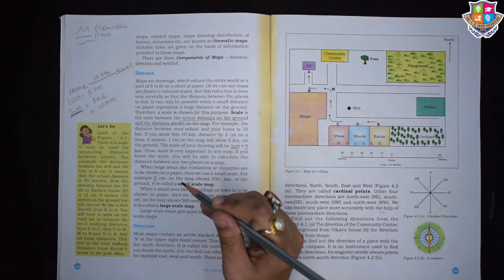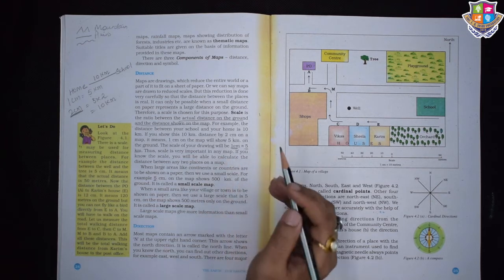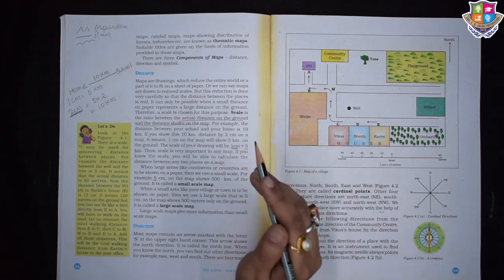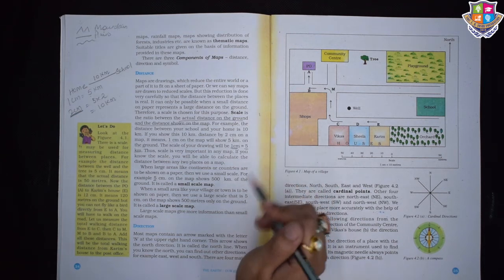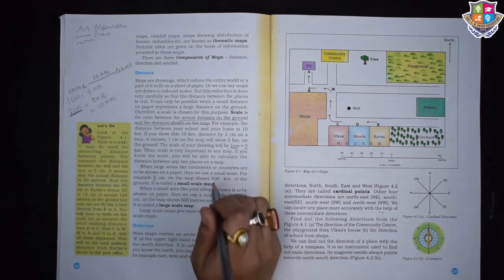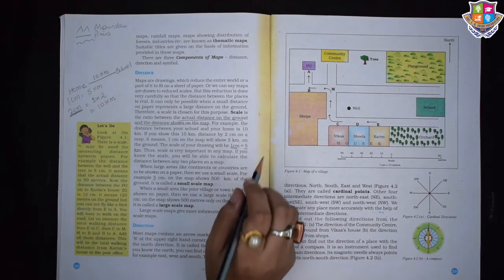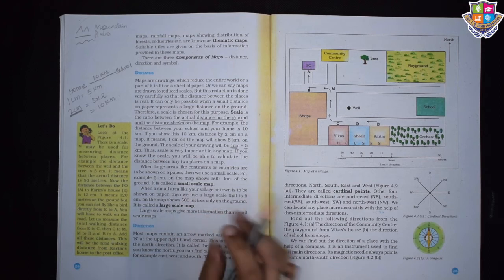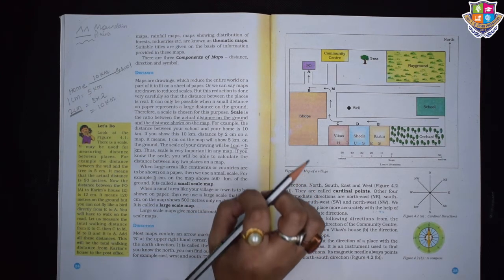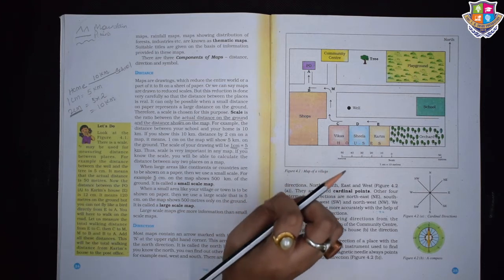After 5 centimeters, if you take 10 centimeters, it will be 1000 kilometers. So this small measurement is known as a small scale map.